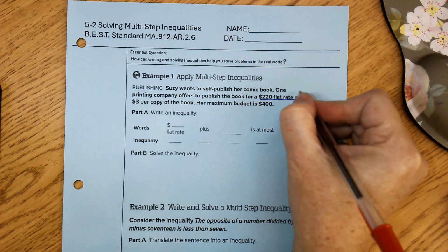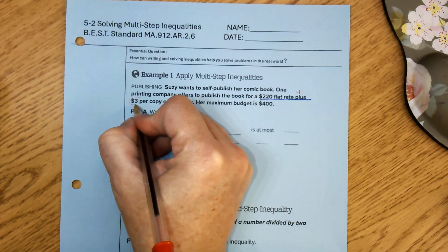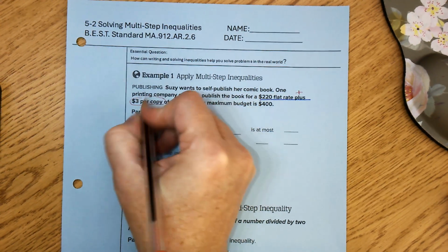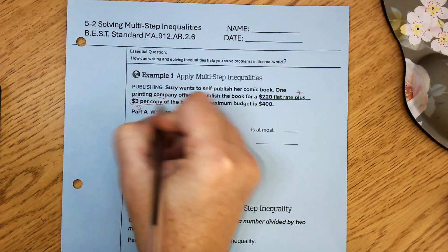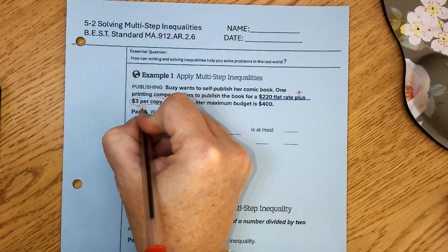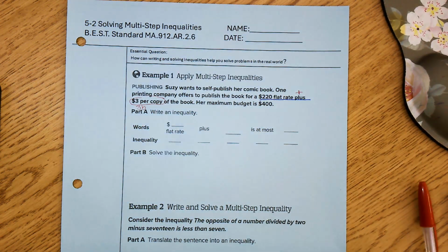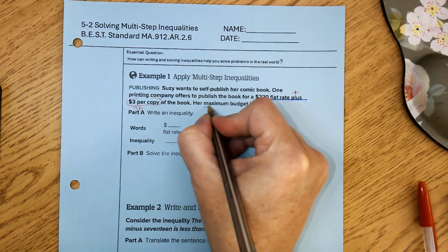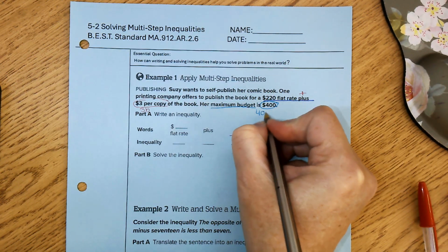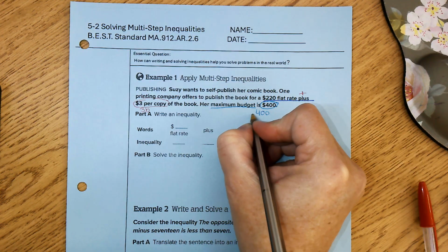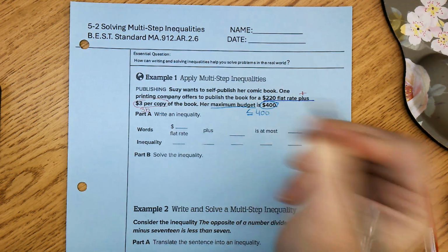Plus, there's our little math word, plus. $3 per copy. So we're talking about books, so 3b. All right. And then her max budget. So max budget, we cannot spend over $400. So we could spend our max, or we could spend less than our max.